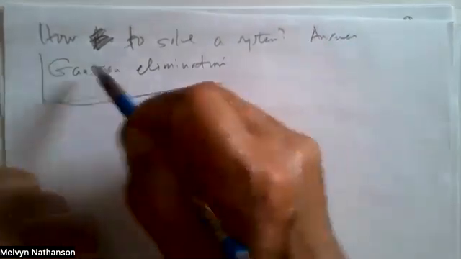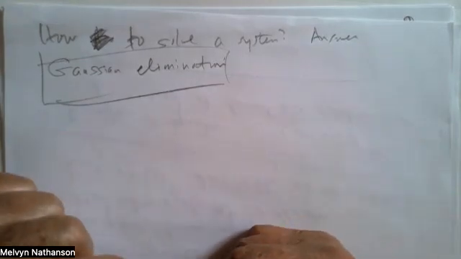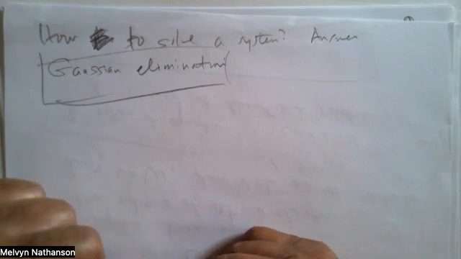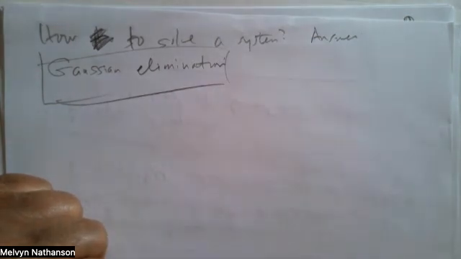So the answer is Gaussian elimination. So the idea is, if you have a system of equations, to do something to get another system of equations, which has exactly the same solutions, but is easier to solve.